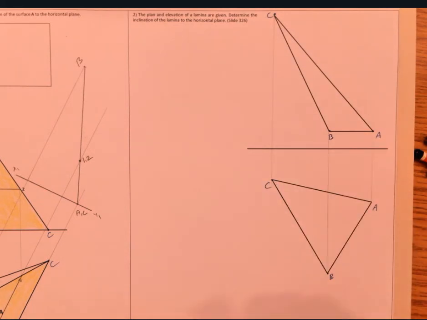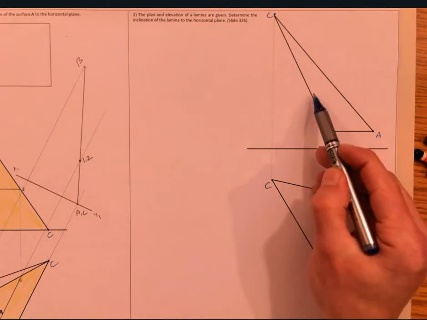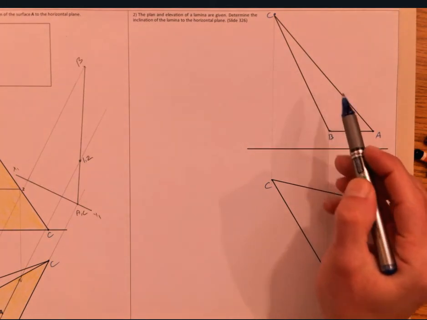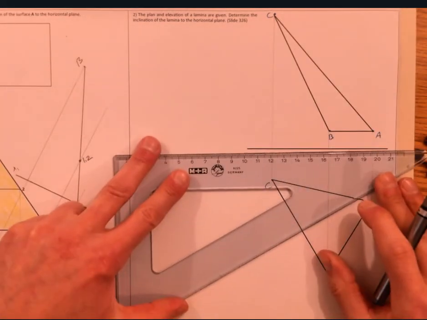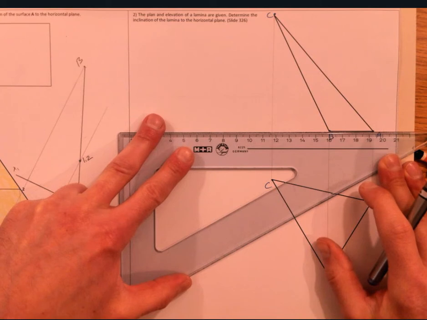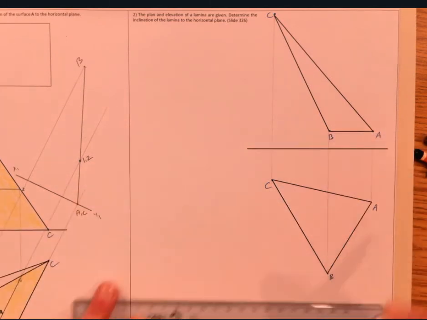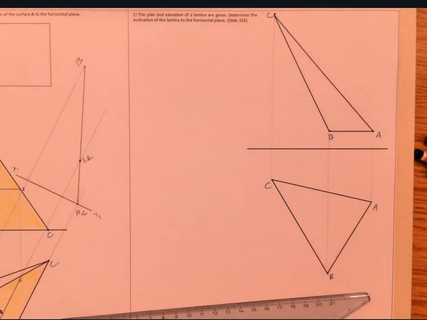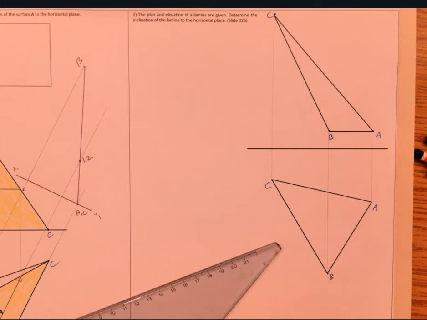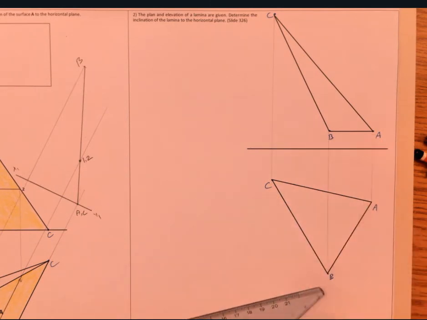Now, again, to draw my auxiliary elevation, if I want to see an edge view, it has to be along a horizontal line. So I can go up here someplace and draw a horizontal line, but I don't need to because I see in the question AB is already a horizontal line. So AB is horizontal in elevation, so it's a horizontal line. So I could draw my auxiliary elevation looking along AB. So again, the rules apply. I've got my horizontal line AB.